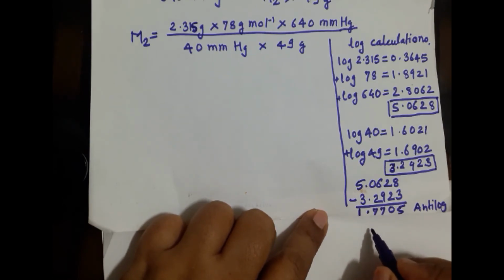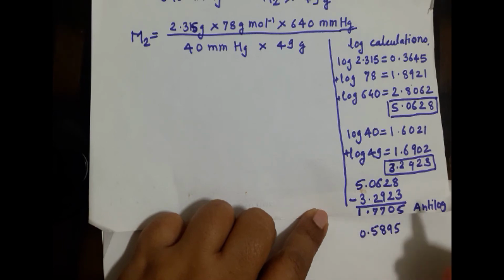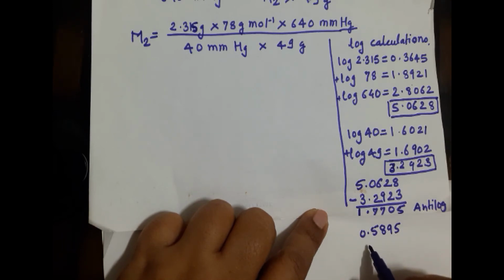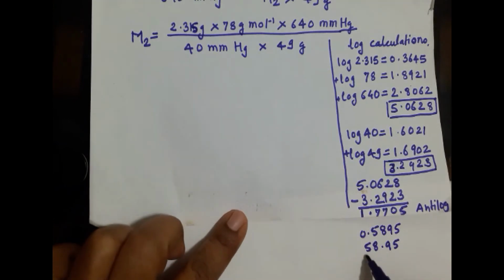So the antilog of 0.7705 is 5895, right? So it is like this actually, 0.5895. Here it is 1, so we have to add one to the characteristic, so it becomes 58.95. Okay, so the answer is 58.95.